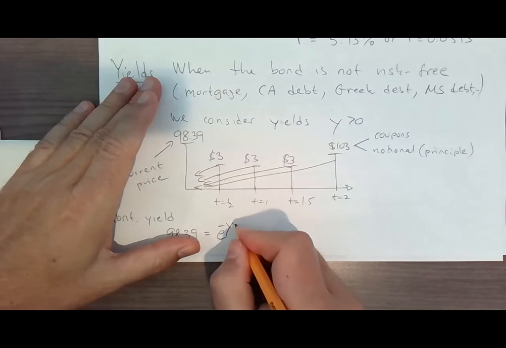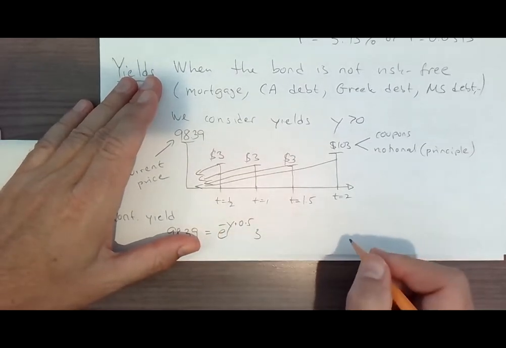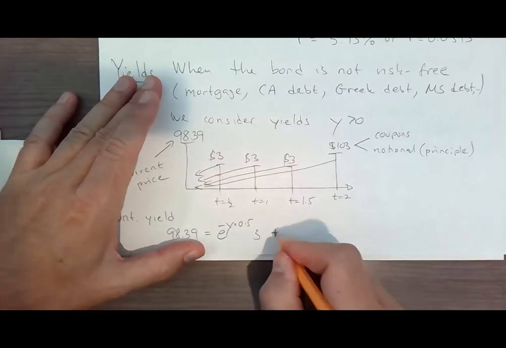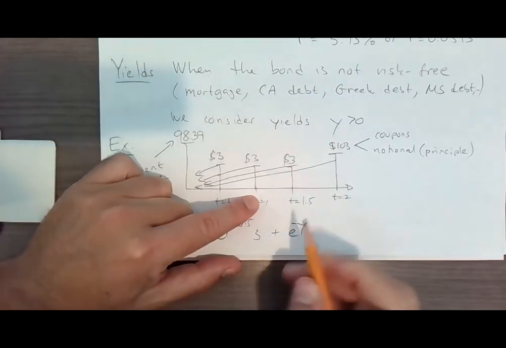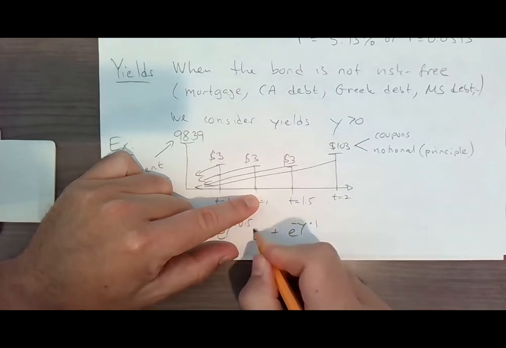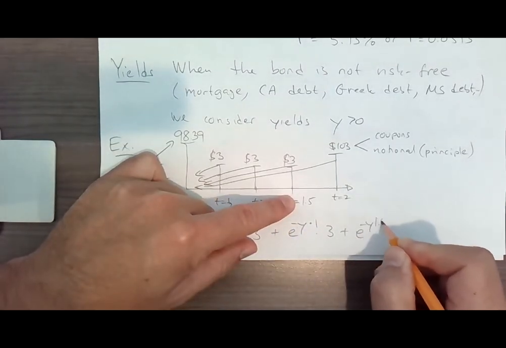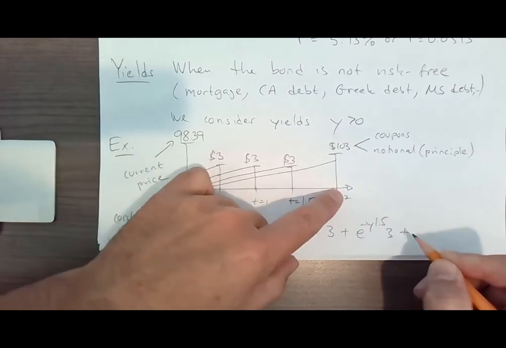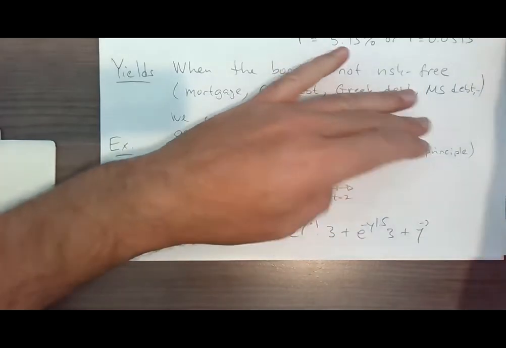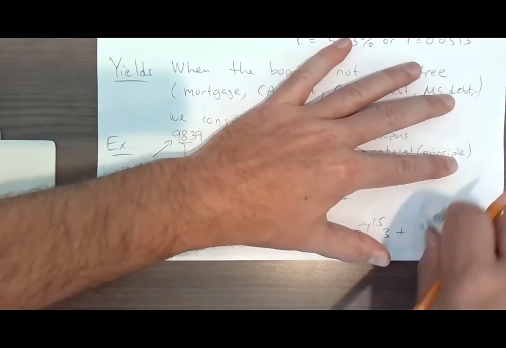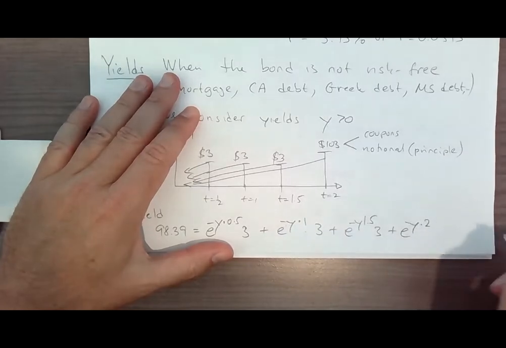This first one here comes at 1/2, so this is e to the minus y times 0.5, times 3. The next one is the same coefficient, but now coming at time 1, times the $3. And then at time 1.5, times the $3. And then finally, I get something at time 2, e to the minus y times 2.